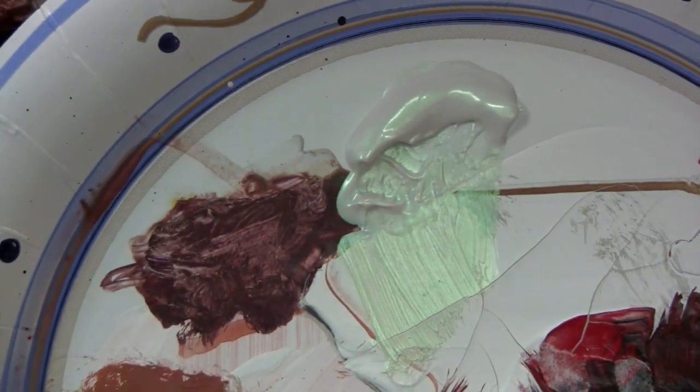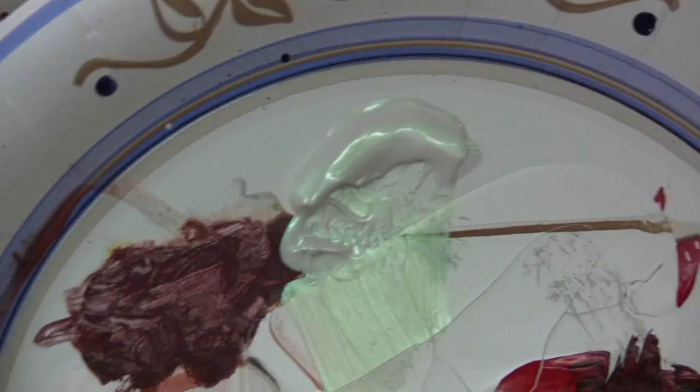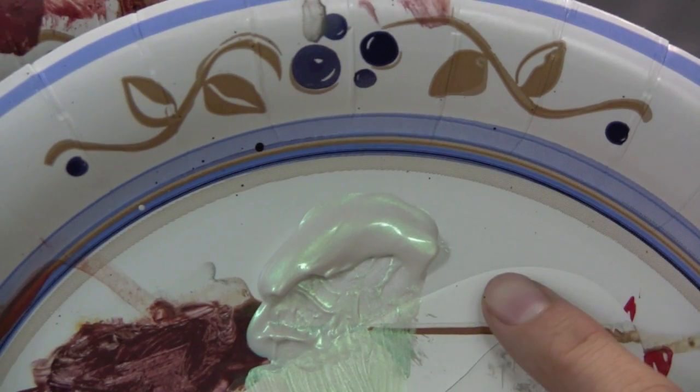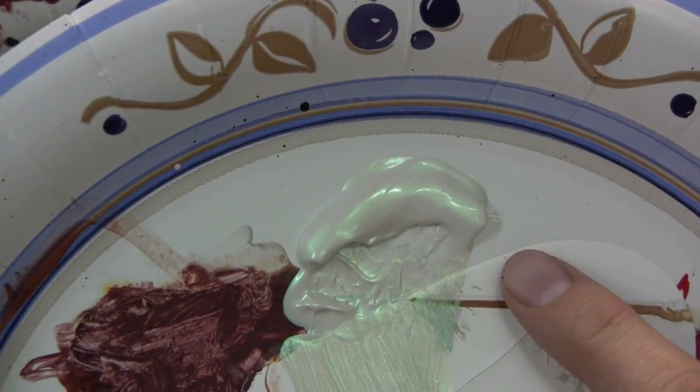As you can see, as I move my palette back and forth through the light, the color changes to a silvery green color. And this is when you paint the glaze or the light color over another light color. This is how it reacts. It's pretty much clear when you paint it on the canvas, and then as you move it changes green.